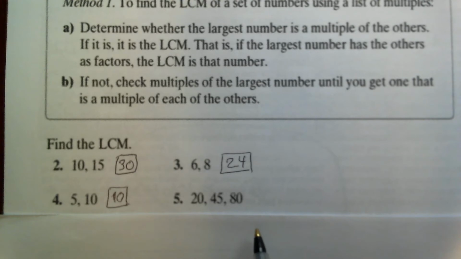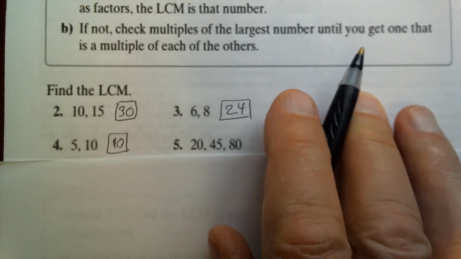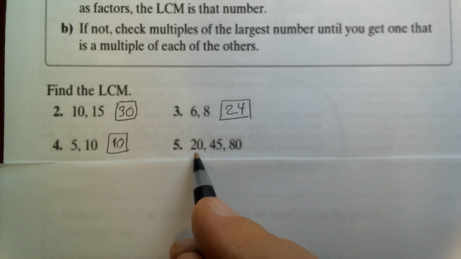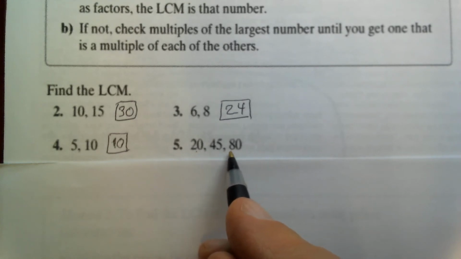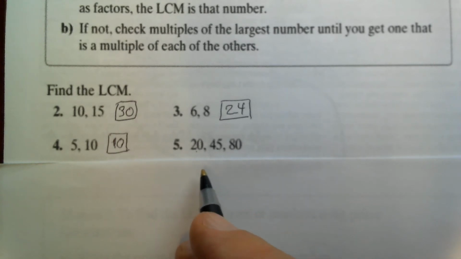Okay, for number 5, we have 3 numbers. So here we write multiples of each of the numbers. Now we already know that 80 is a multiple of 20. 4 times 20 is 80. But that still leaves open 45. So we need to still write multiples of these numbers.